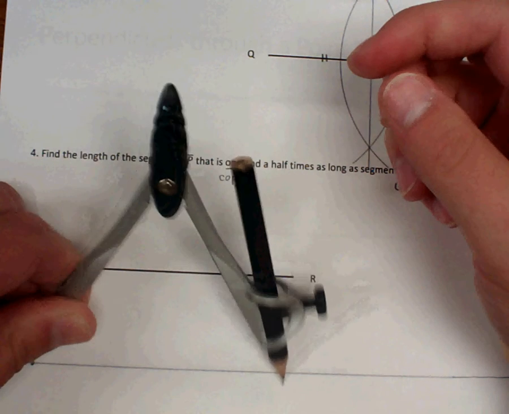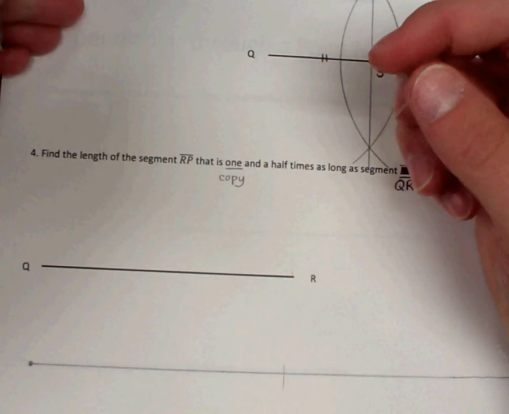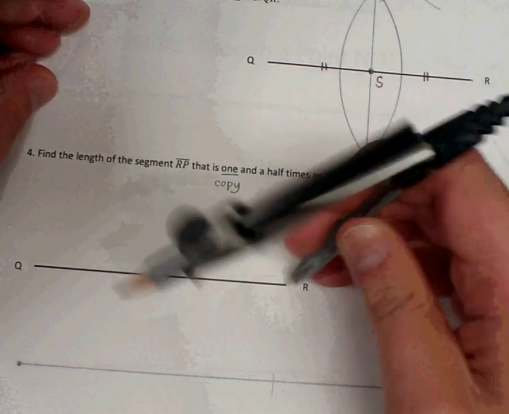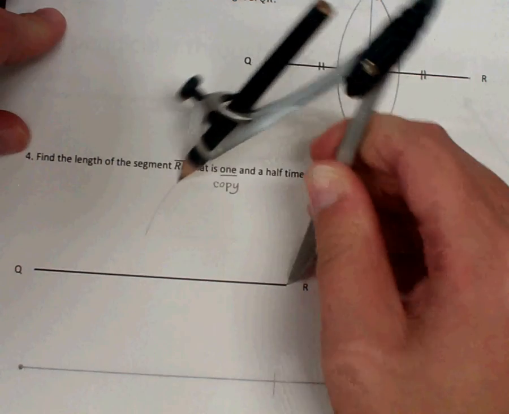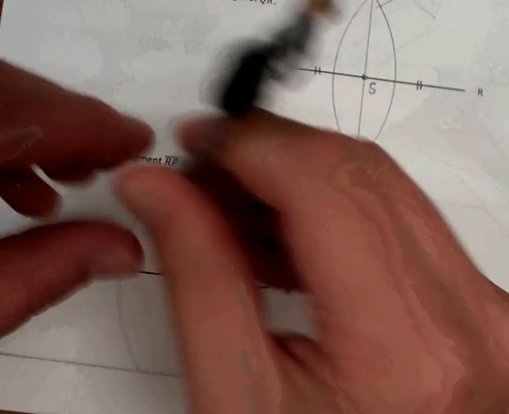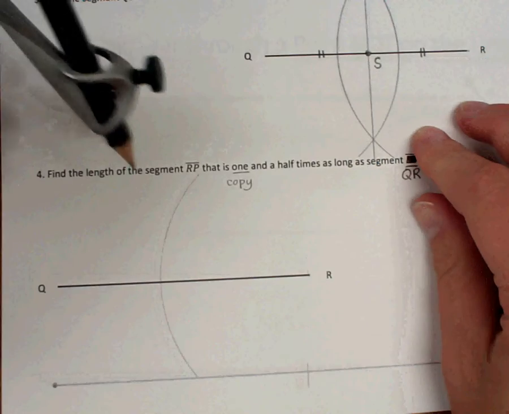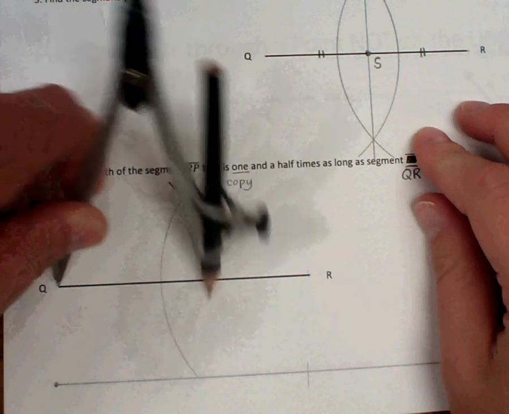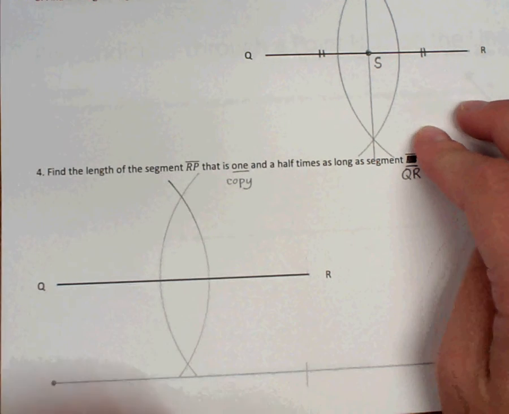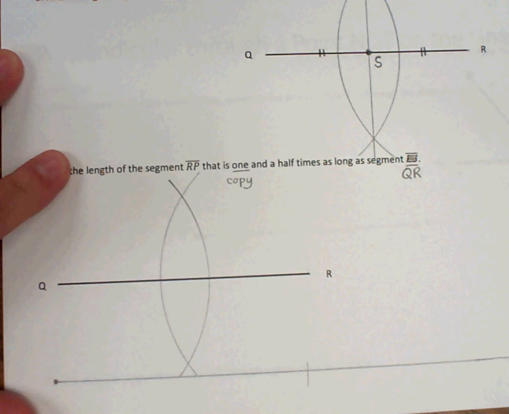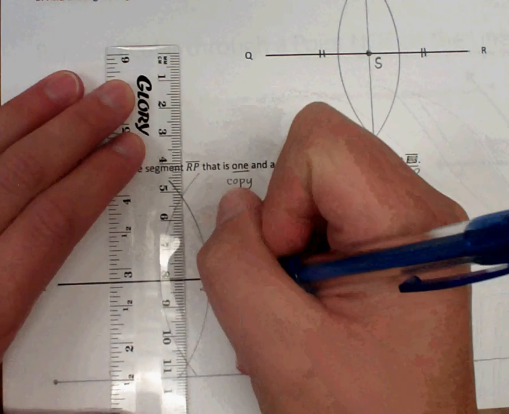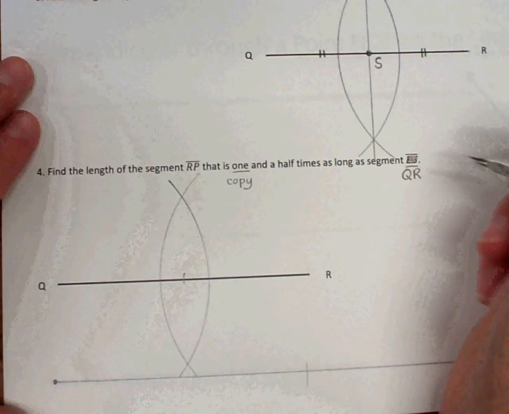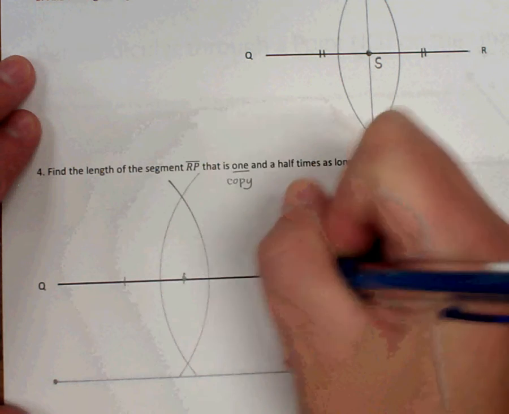That's my 1. But and a half means that I'm going to have to find the length of half of QR that I have already. The point that is halfway between both endpoints is the midpoint, so I'm just going to mark the midpoint.